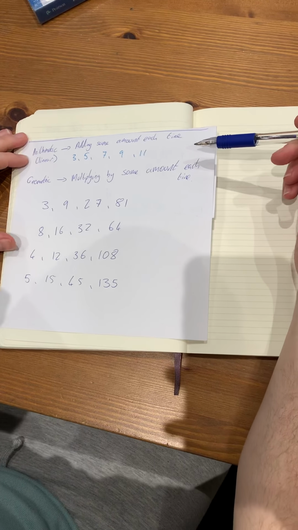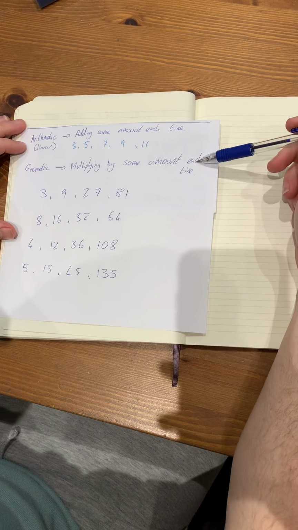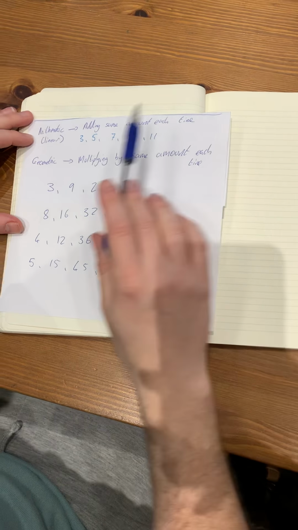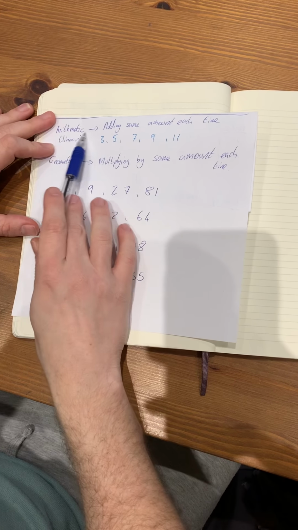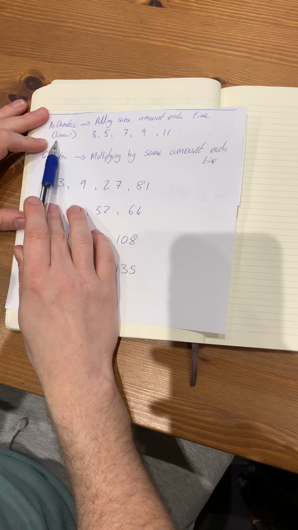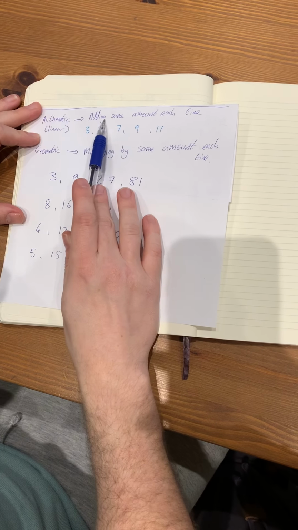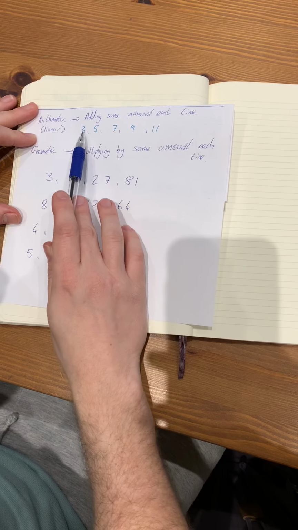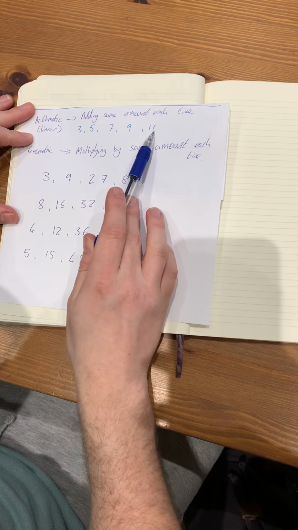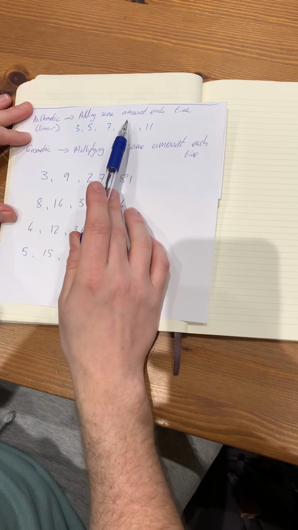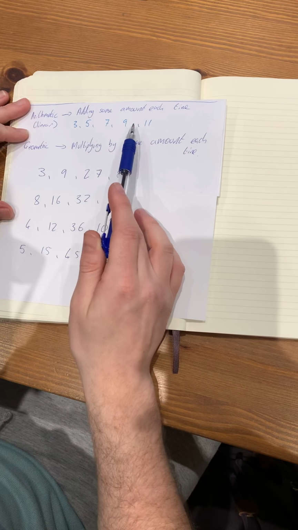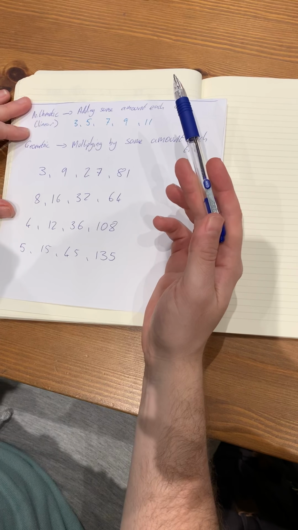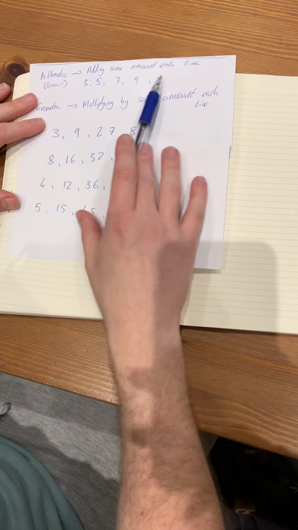Okay, so just a quick video about geometric sequences or geometric progressions. The sequences you've looked at already are arithmetic sequences, sometimes called linear sequences. And they're sequences where you're adding the same amount each time. So 3, 5, 7, 9, 11, that is an arithmetic sequence. 200, 400, 600, 800, that would be an arithmetic sequence. Okay, now you will have encountered these before.